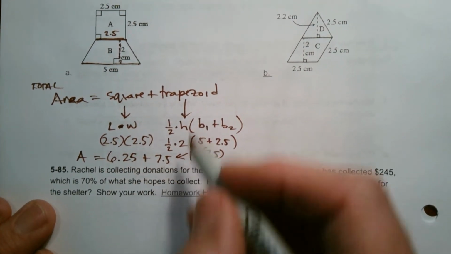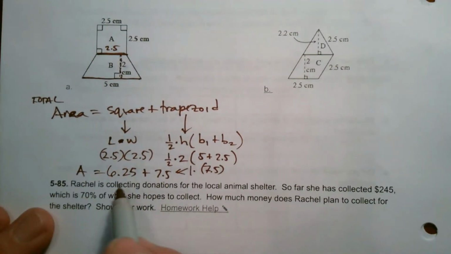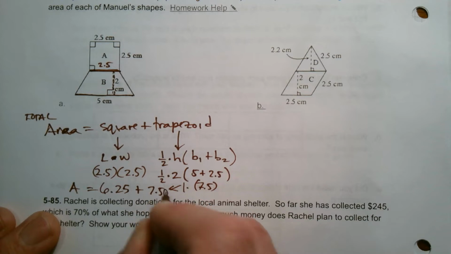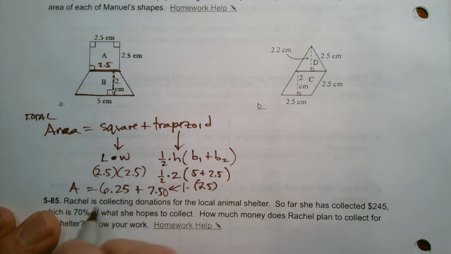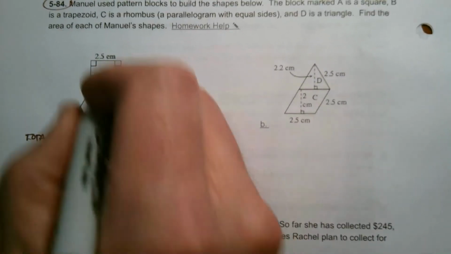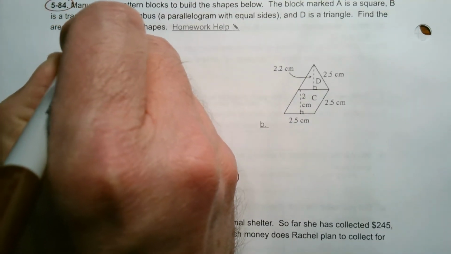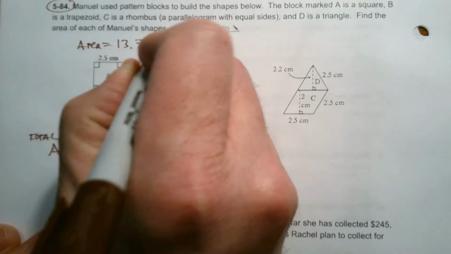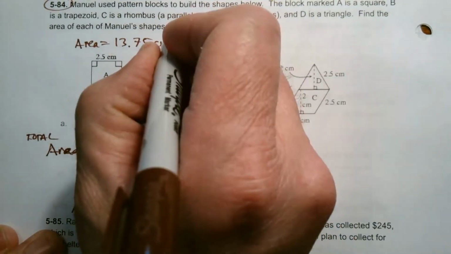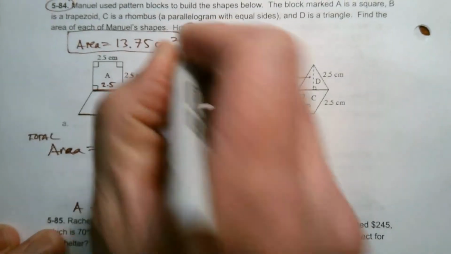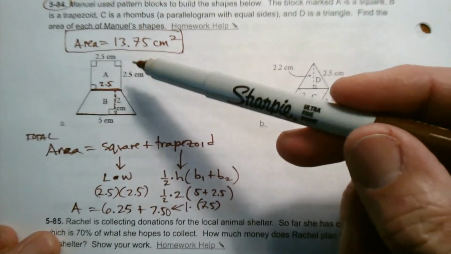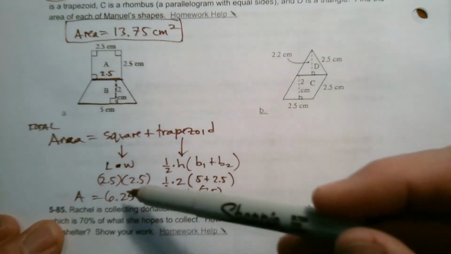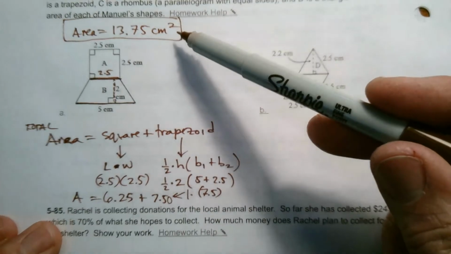Looks like I'm out of room down here, so I'm going to move my answer up here. Those two added up is 13.75. So how to add those? Remember, you want to add a 0, line up the decimal places, and then you can go from there. So the area for this first figure is 13.75, and it's centimeters squared because it's in centimeters. So there's the area of the first composite. Once again, review: I found the area of the square, found the area of the trapezoid, took those two numbers, and added them up to get the total area.